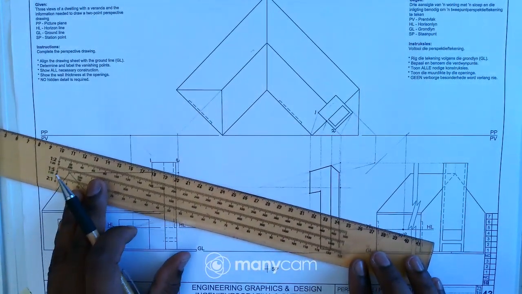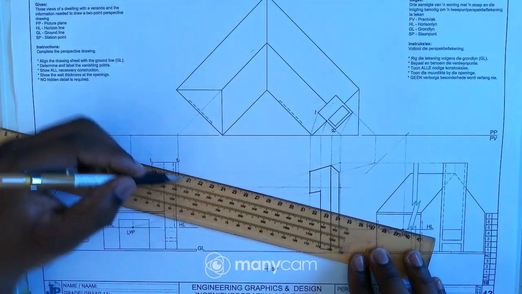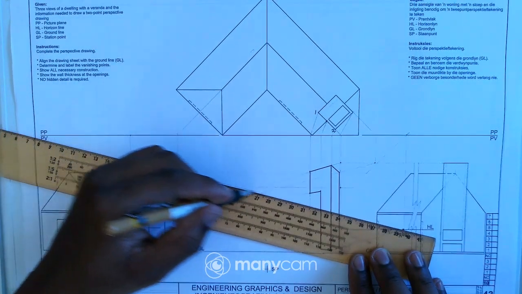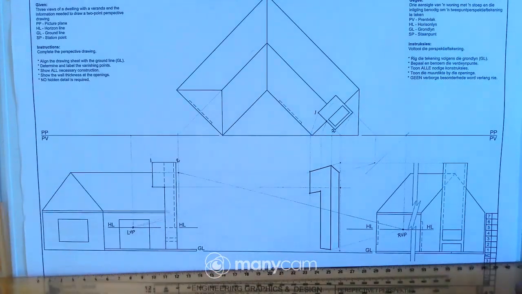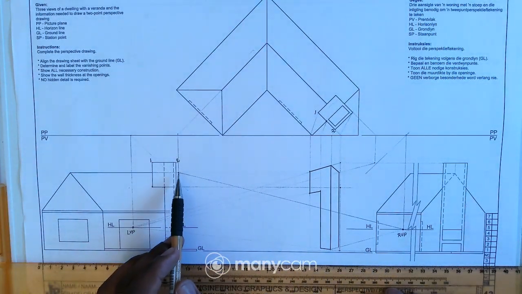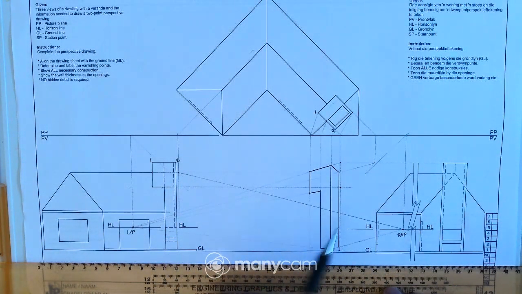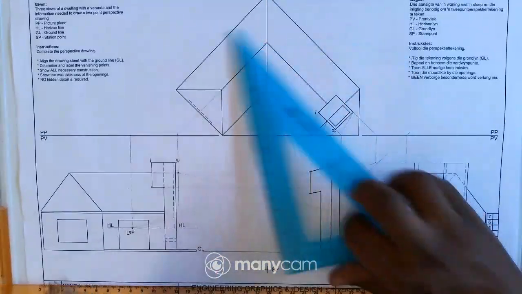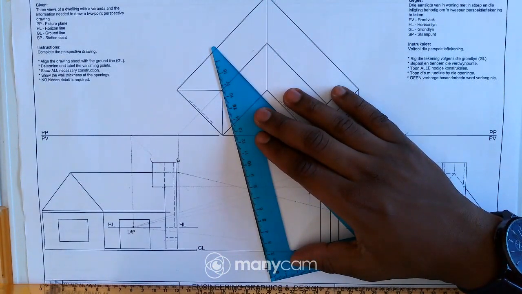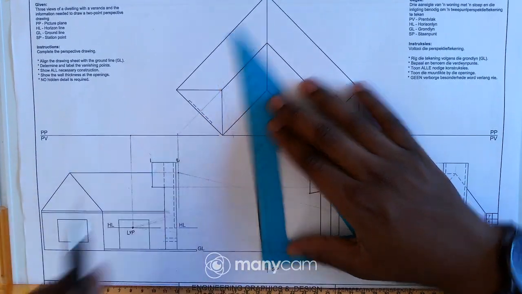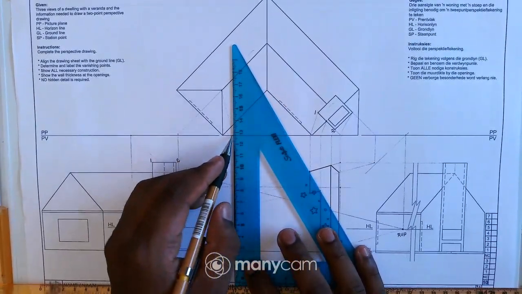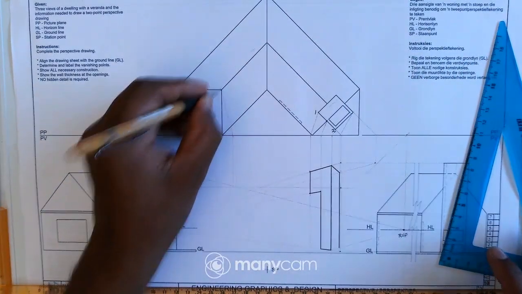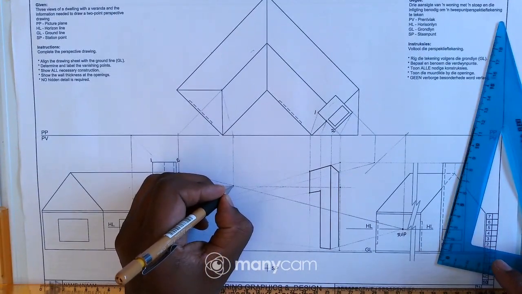So I'll just project this point to the RVP like that. Now my focus is on this line. Remember, I'm trying to get this point, so now I can just take this point to the station point like that, and then from there I project this point to that line. So that means this point is right there, right?